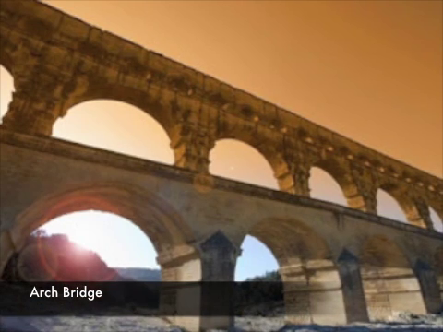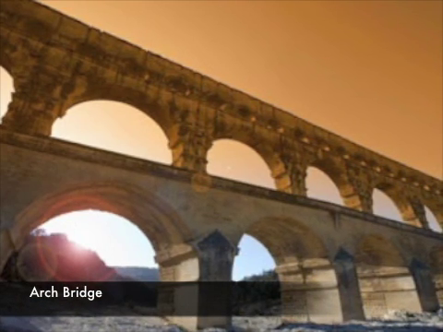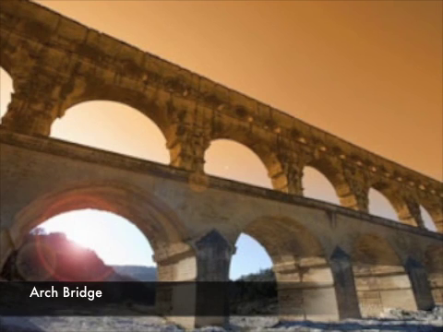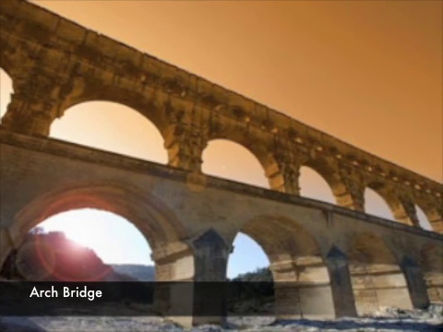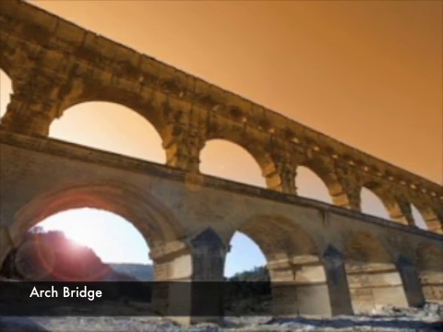The first type of bridge shown is an arched bridge. These are very old designs. The arch lets the weight be carried out to the sides through curving paths. Abutments are used at the points that the arch meets the ground.